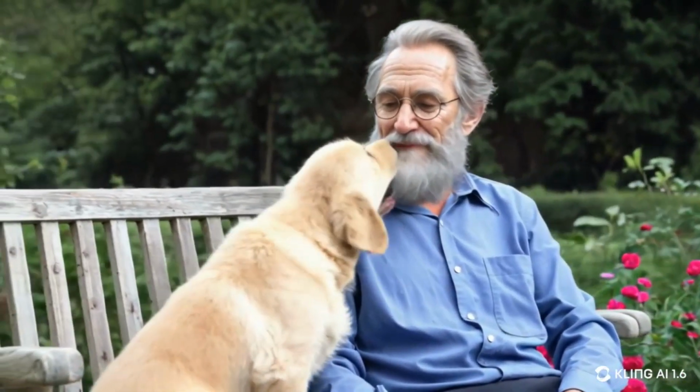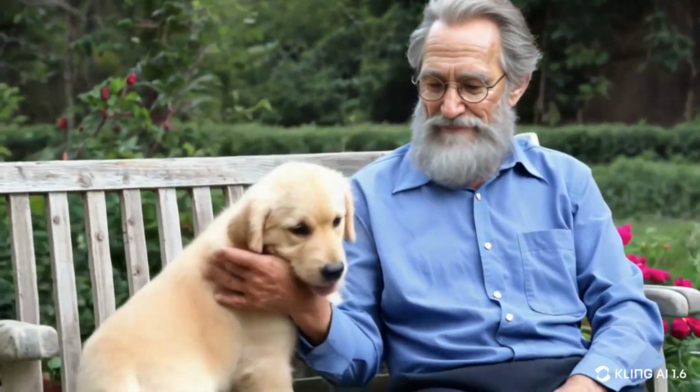Now watch closely. Although the background and the shirt color have changed, the elderly man and the dog remain visually consistent. It feels as if they naturally moved from one place to another, maintaining their identity across scenes.